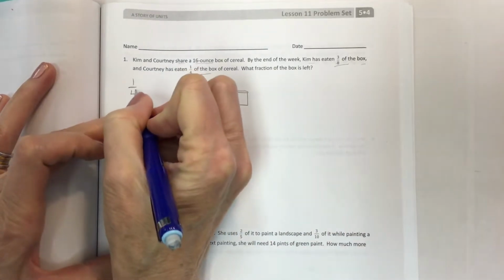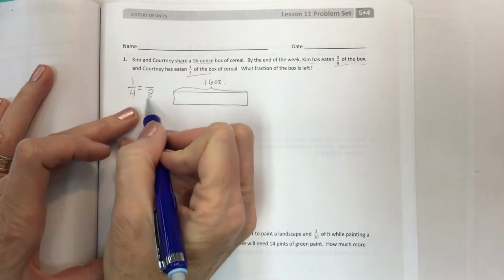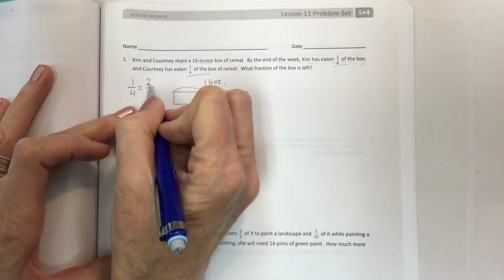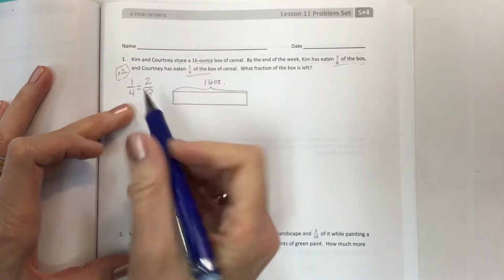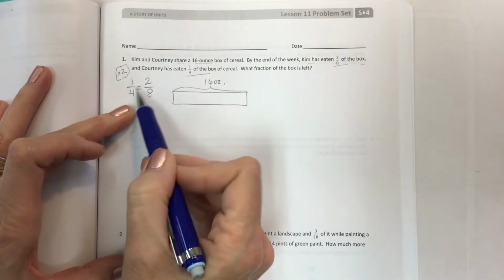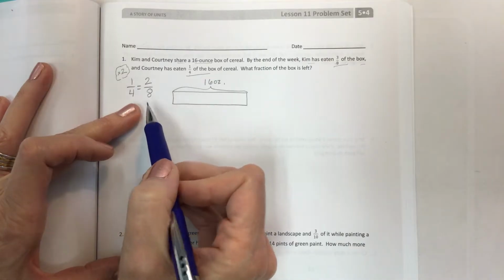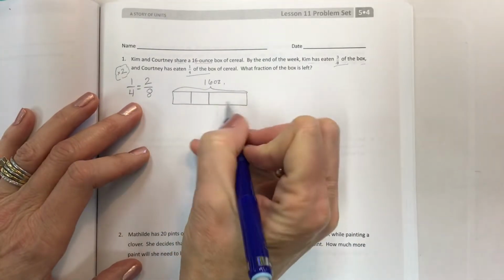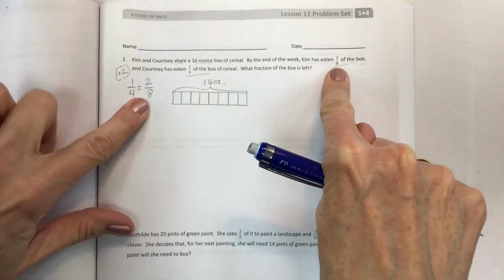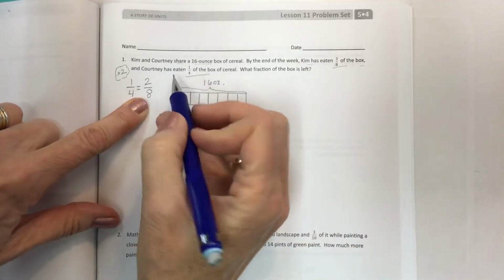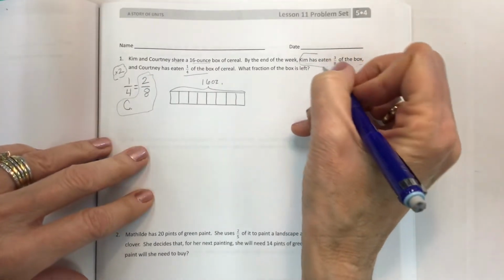So let's take our 1/4 and show the equivalent in eighths. 4 times 2 is 8, so 1 times 2 is 2. If you didn't know what I just did, I just used 2 as a scale factor on the top and the bottom. You have to change both the top and the bottom at the same rate in order to make an equivalent fraction. Now let's finish our tape diagram, showing 8 pieces, because now I have eighths here and I have eighths here. And so here is Courtney, or her equivalent amount, and this is Kim.